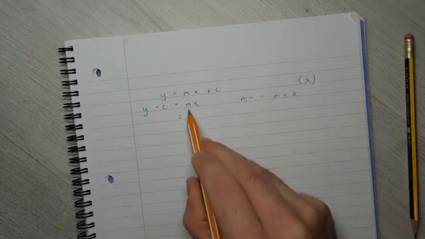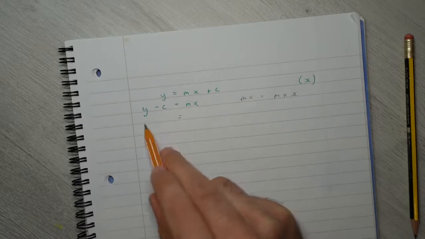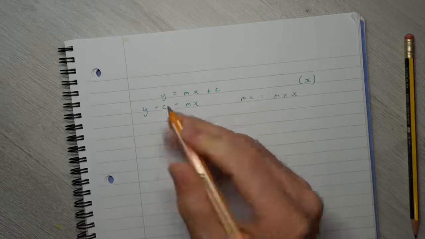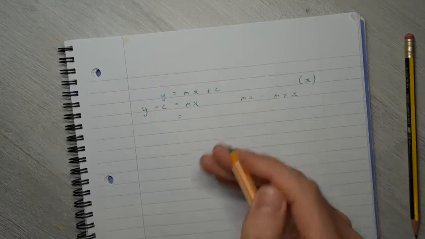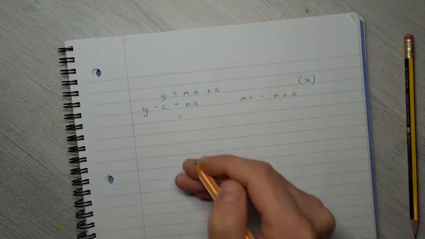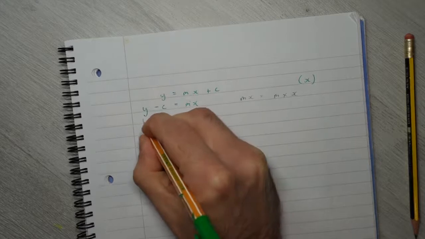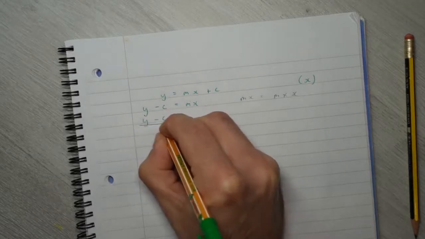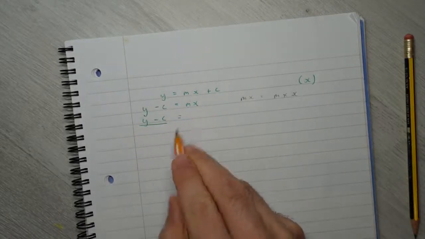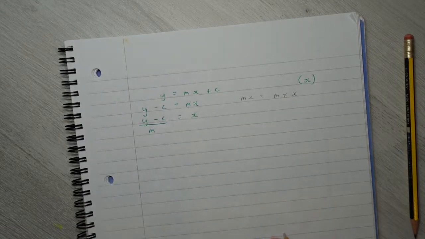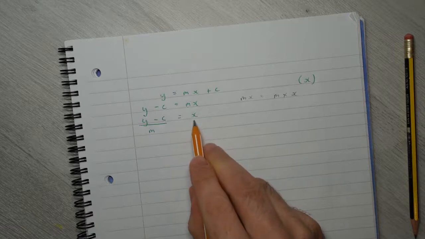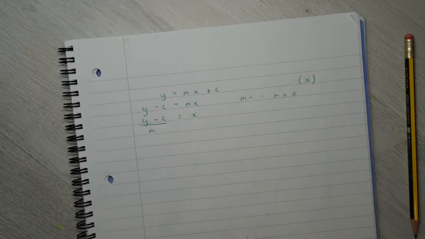So we are going to take m to the other side, division, and we write division in algebra as a fraction, all over. So we're going to write y minus c over m is equal to x. So now x is the subject of the formula.